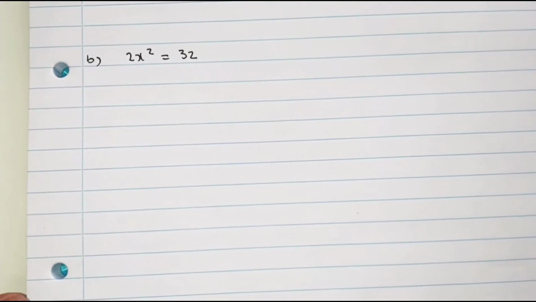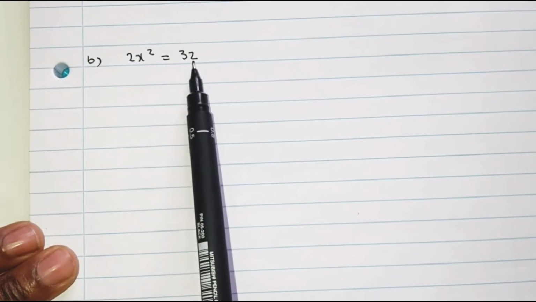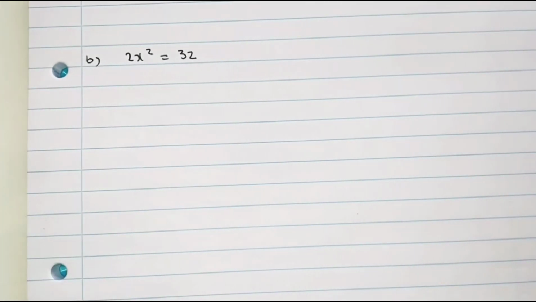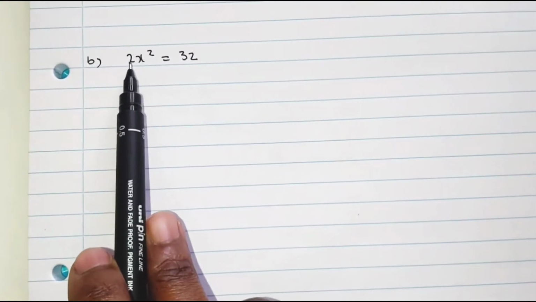Now moving into our B, we see that we only have two values, which is 2x squared is equal to 32. So what we're going to do is divide both sides by 2.